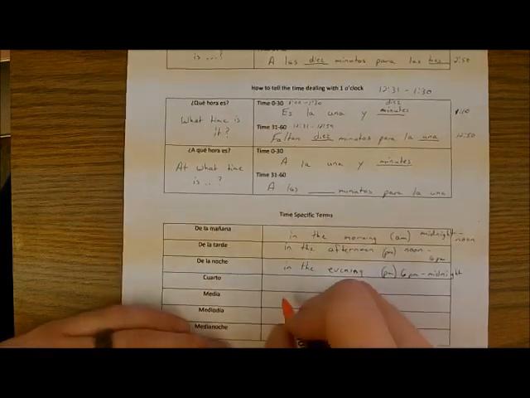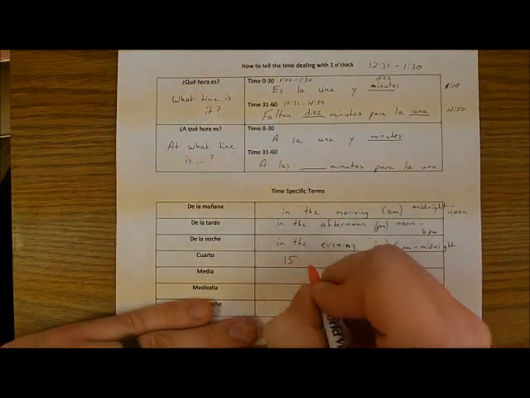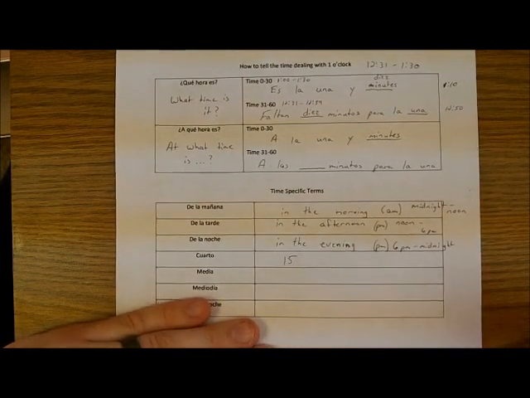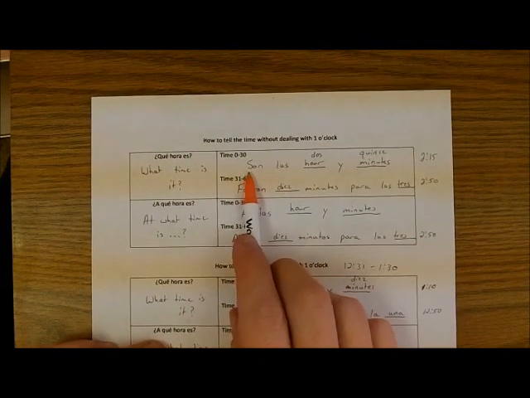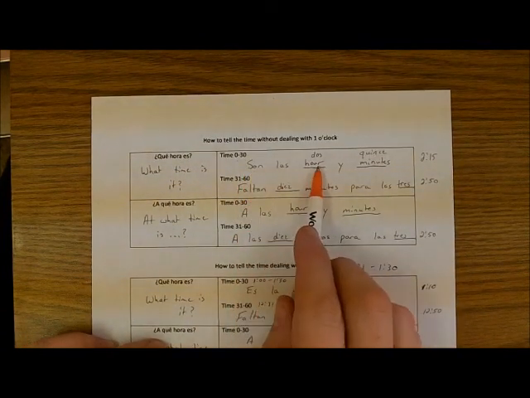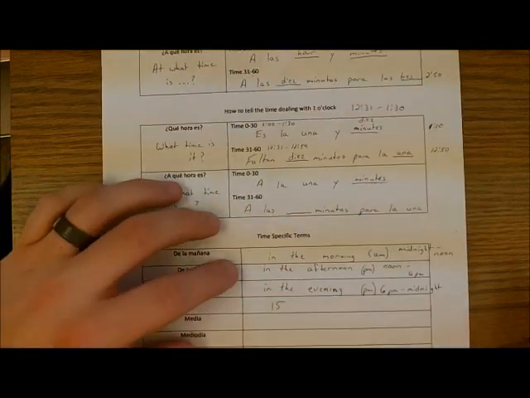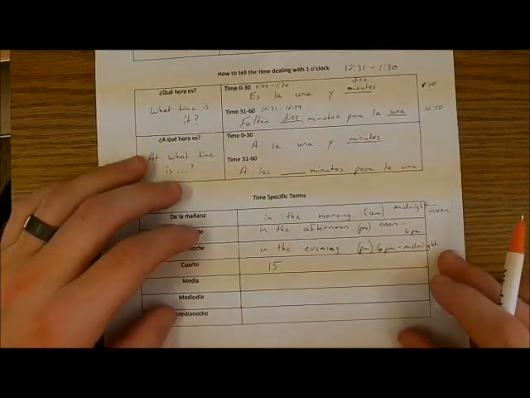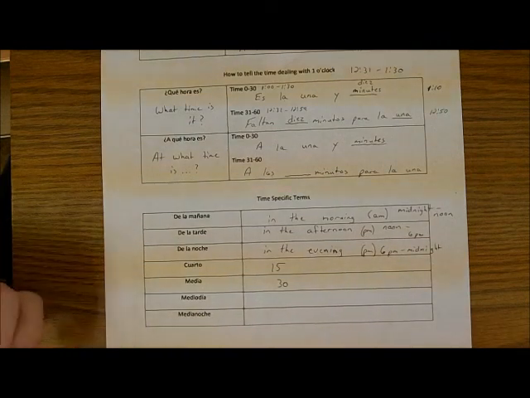Alright, "cuarto." In case you would like to say 15 other than saying "quince," it's just another way of saying it. We had up here, if you remember from our 0 to 30 model, "son las dos y quince," you could say "son las dos y cuarto." Just another way of saying 15. Both are perfectly correct. Alright, move down. "Media," just another way of saying 30. So if you don't like saying 30, like for example, 2:30, you can say "dos y media." Just kind of means the middle.